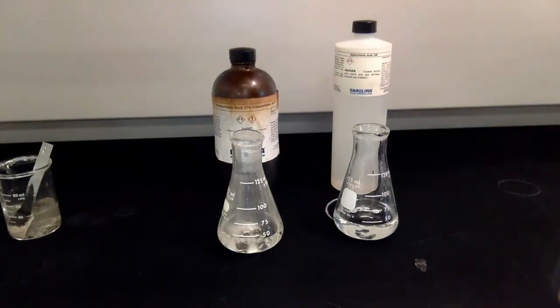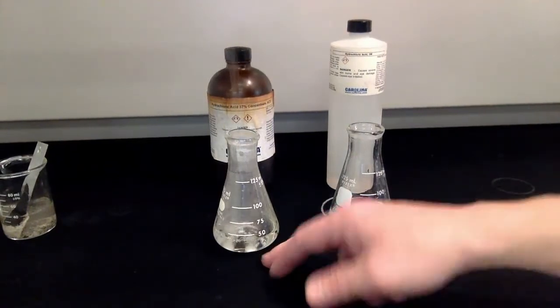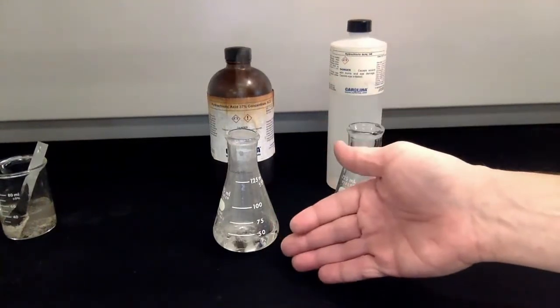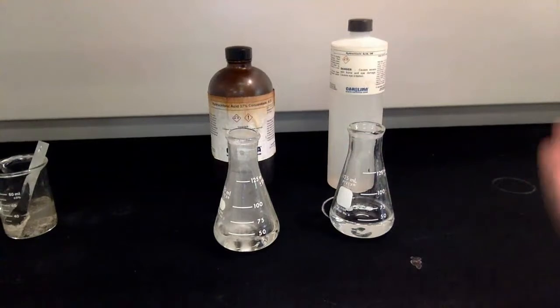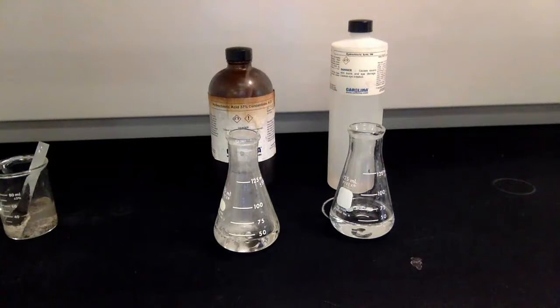Wow. Notice the difference there. Notice how much more bubbling is taking place over here. How much more reaction is taking place. That's because the more concentrated the reactants are, the higher the reaction rate. If you have greater concentration, it means you have more particles in there that are available to collide. And when you have more collisions, you have more reaction. So a faster, a greater reaction rate.